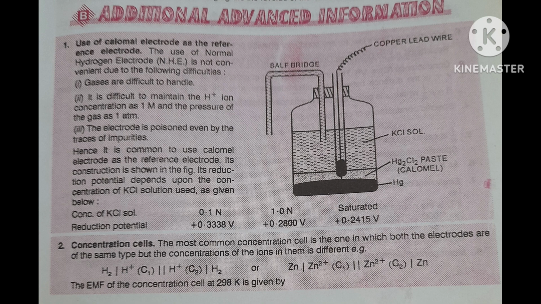Now one more thing I want to tell you about is the concentration cell. The concentration cell is very, very important. What is actually a concentration cell? In any cell, two electrodes are required, anode and cathode, and generally both are different metals. Just remember that Zn was dipping in ZnSO4 and copper was dipping in copper sulfate.